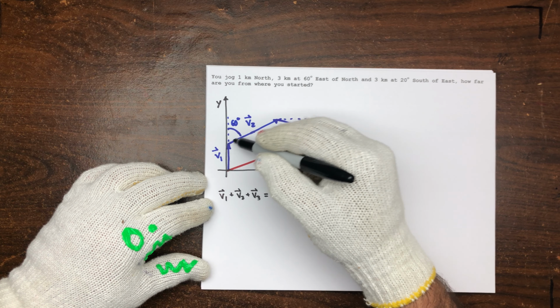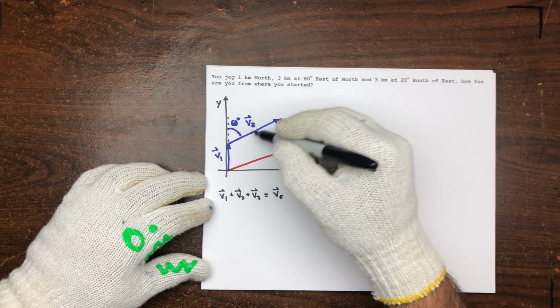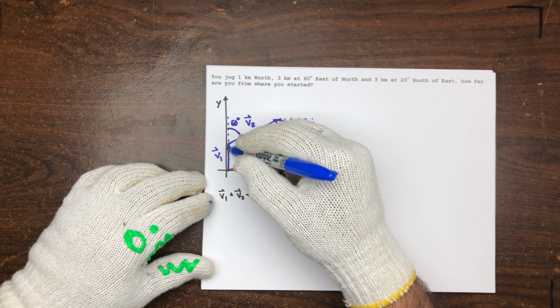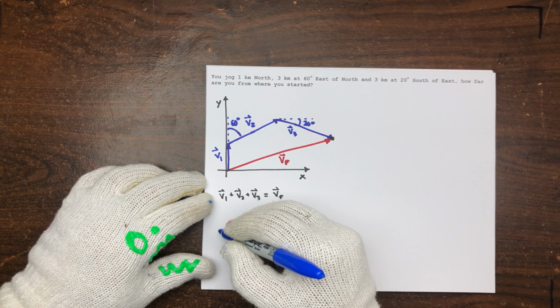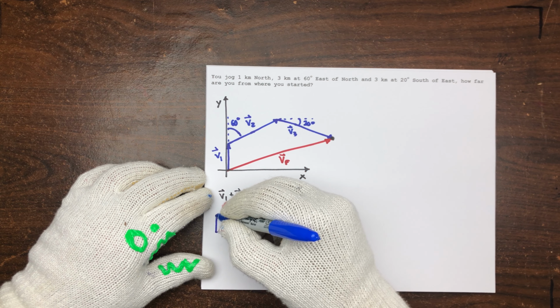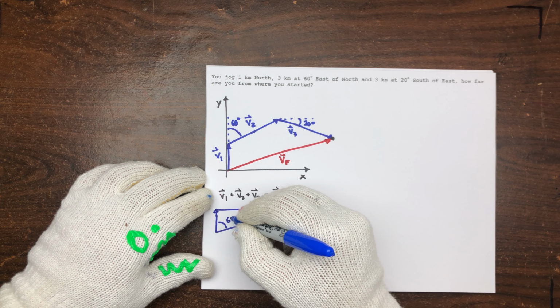Now, these ones are in different coordinates, or they're going in multiple dimensions. So I have to break down these vectors first. Let's do that first. This one's already aligned with my y-axis, so I don't have to break him down. V2 vector, though, I have to break down. Here, 60 degrees.